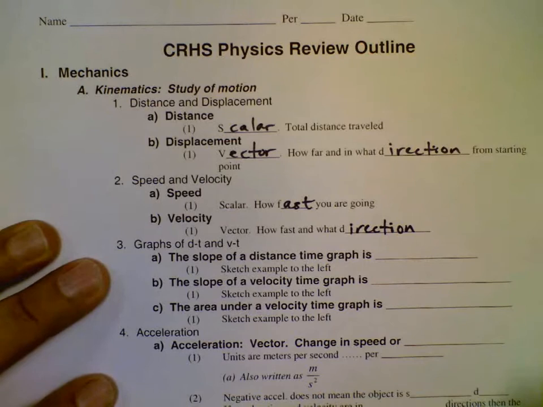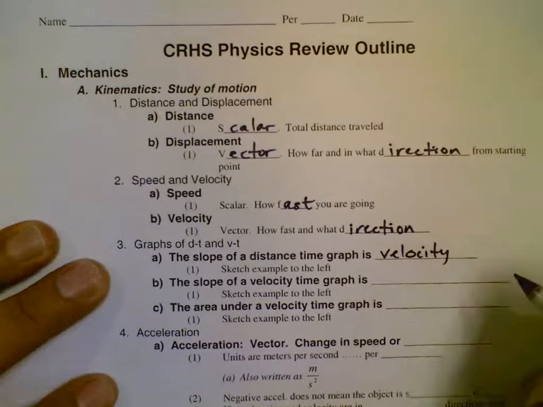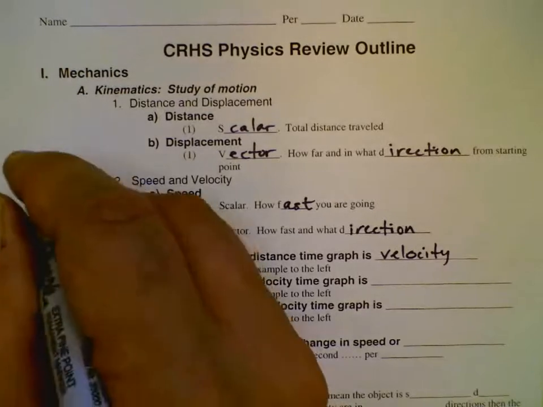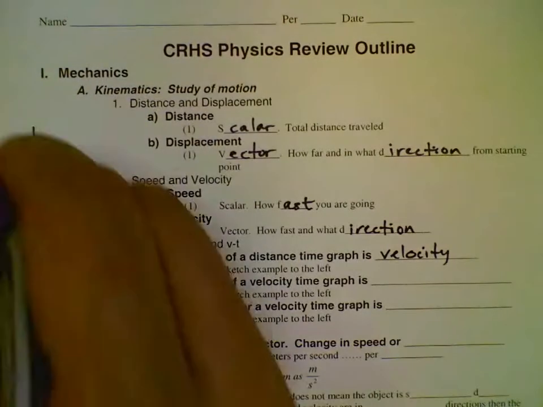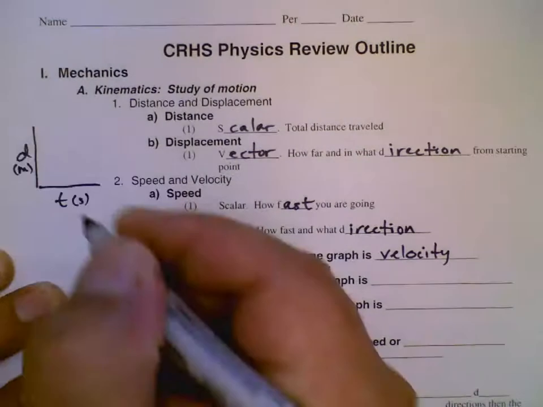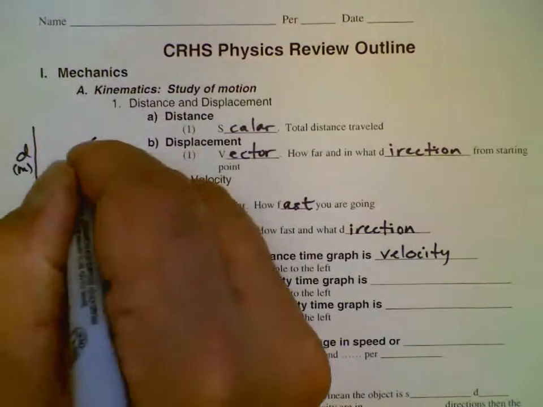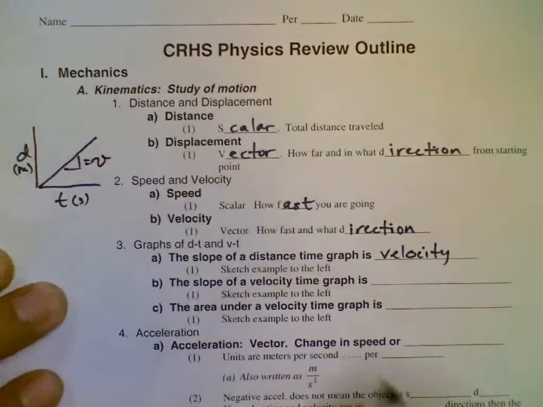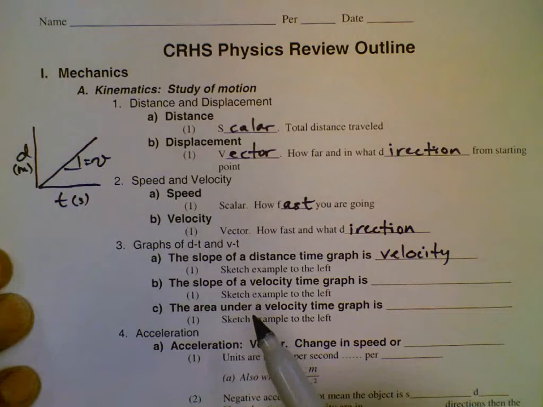Now we come to the graphs of distance and velocity time. So what you really need to know is that the slope of a distance time graph is velocity. And so over here in the left-hand margin, we'll just sketch a little distance time graph. This is time in seconds. Distance, of course, is in meters. Let's say we have a linear relationship here. The slope of this graph represents velocity. So this would be the graph of an object traveling at constant speed.